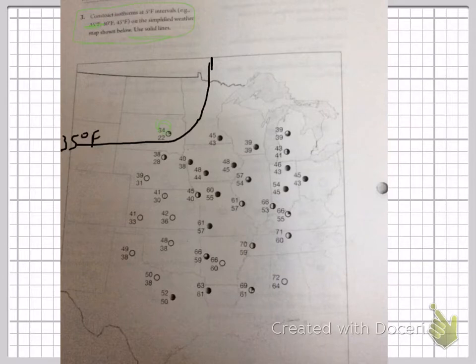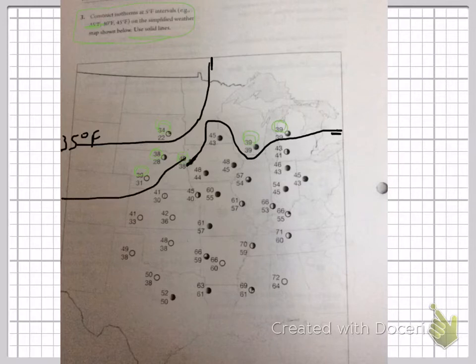My next one is a 40 line, so I'm looking for all numbers below 40 or anything that is 40, and that's this one, this one, this one, this one. These are 41s. All right, and this one is a 40, so I'm going to draw it through that point. So here we go. I'm going to separate out, and I'm going to start over here for my 40 line. I'm going to separate out these 39s from those 43s and go around the 45 through the 40 dot and between this 38 and 39 and these 41s. And then I'm going to label my line 40 degrees Fahrenheit.